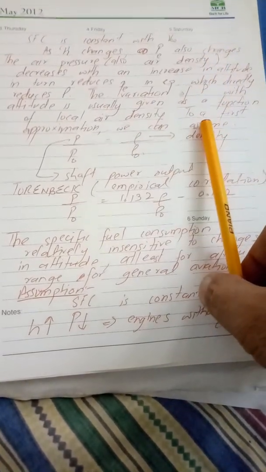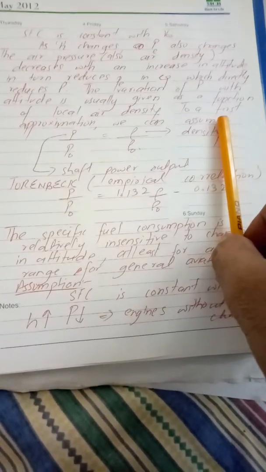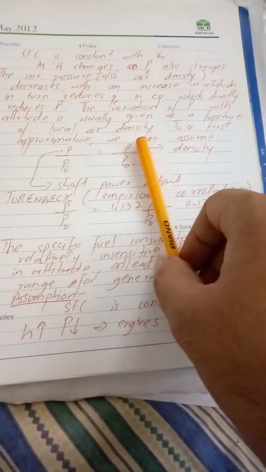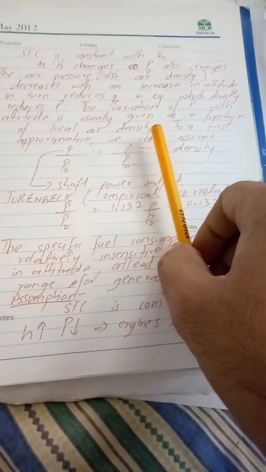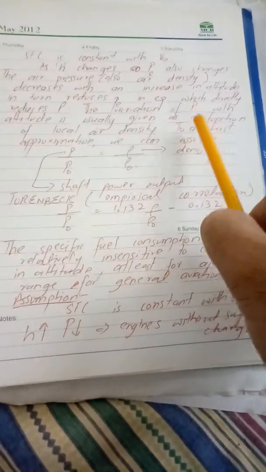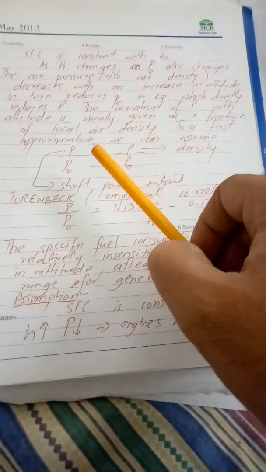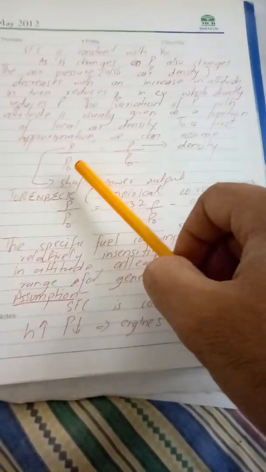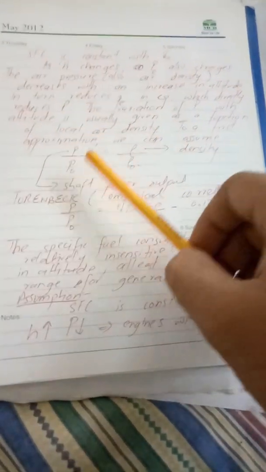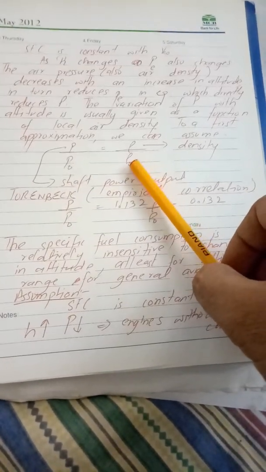The variation of P with altitude h is usually given as a function of local air density. You need to understand the variation of P with altitude. That is the point. To a first approximation, we can assume this ratio is equal to this ratio, which is the density ratio. The power output ratio would be directly proportional to rho, the density.